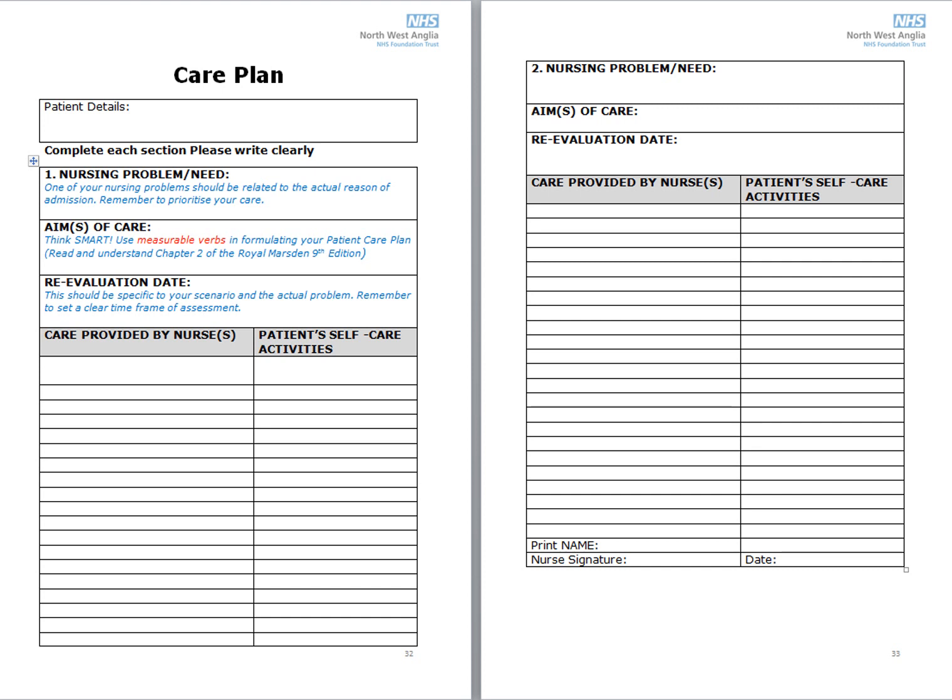After establishing the re-evaluation date, we will now establish our nursing interventions and our patient self-care activities. Now, patient self-care activities go hand in hand with our interventions. The question you're asking yourselves when filling this part out is, for this intervention, what will my patient be able to do for himself, or what is the level of assistance that the patient requires? Let's see a few examples.